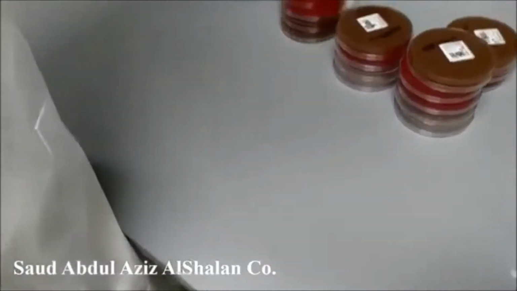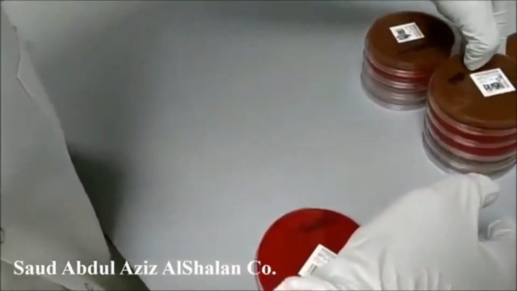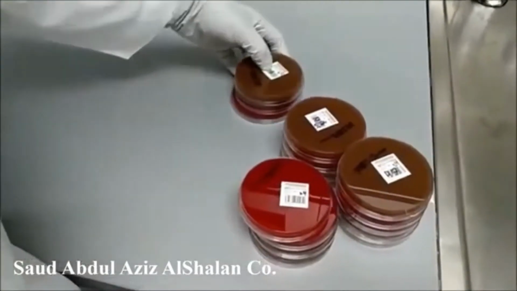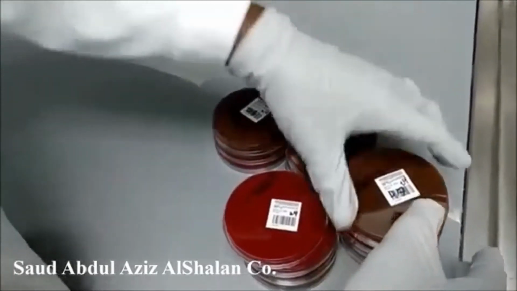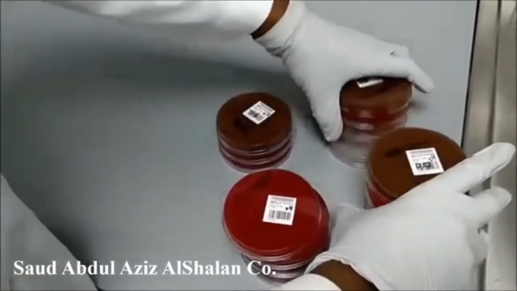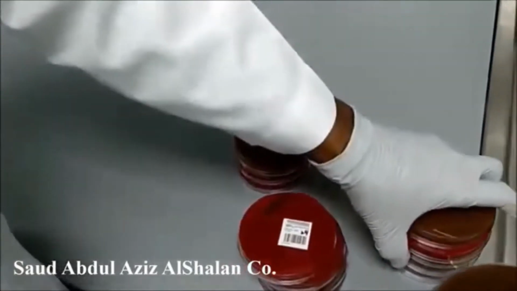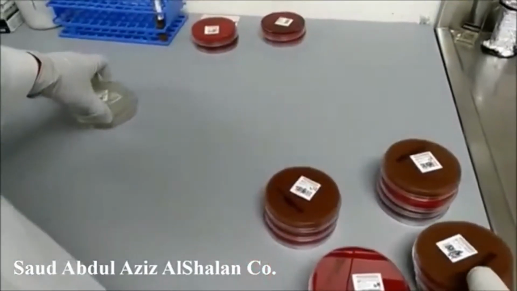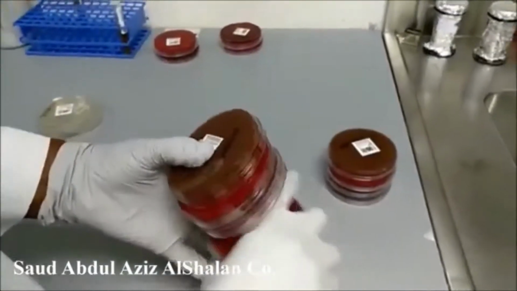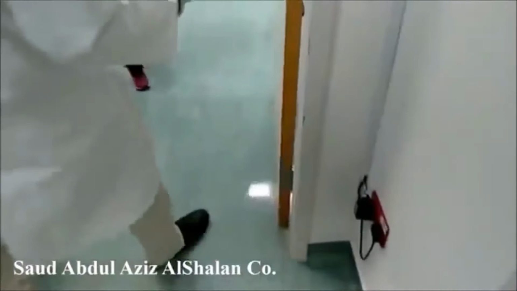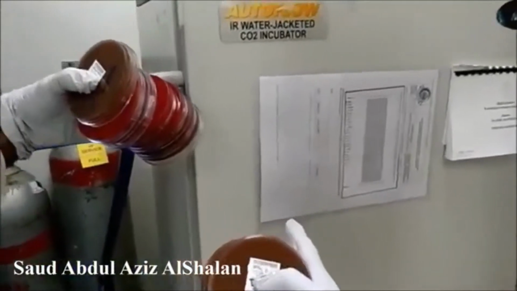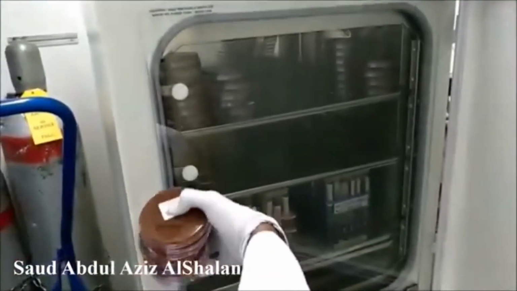For other types of specimen, blood, wound, and sputum, they are going to be incubated aerobically in the presence of CO2. For wound, except for the separate one, it's going to be incubated in another incubator. Now we will take this to the incubator with the presence of CO2. This is the incubator, 37 degrees and 5% CO2.